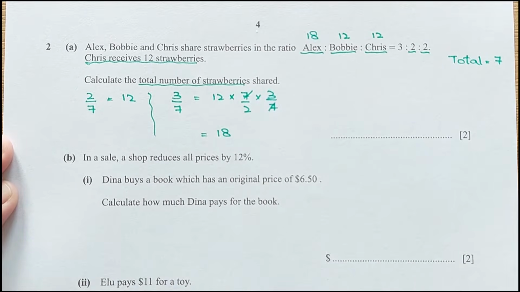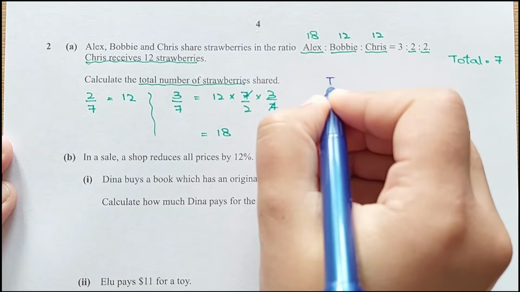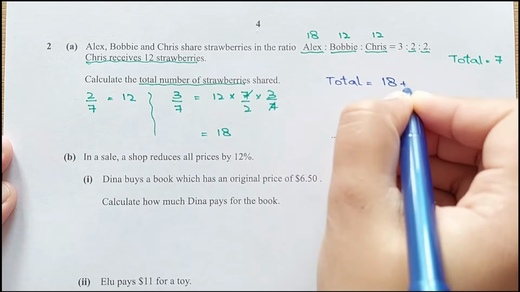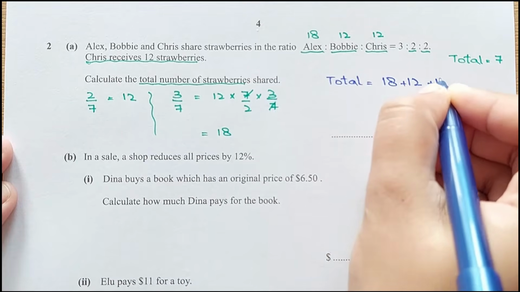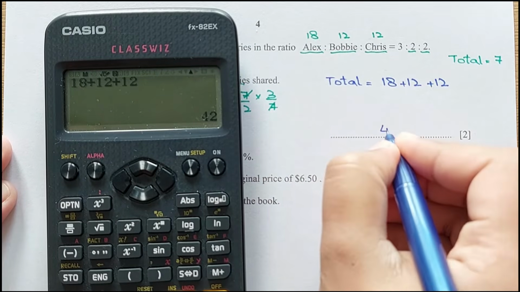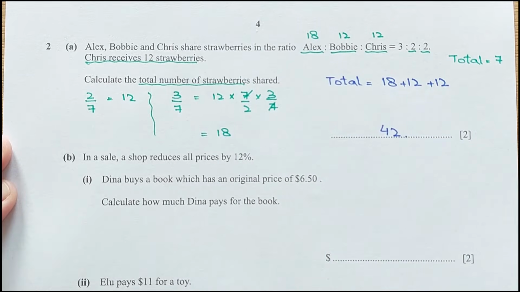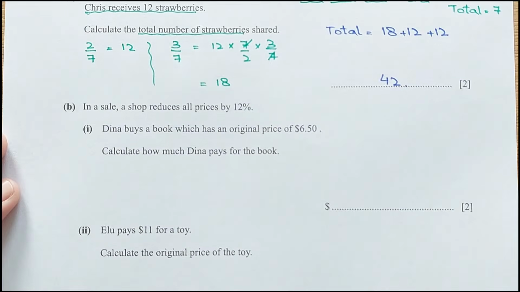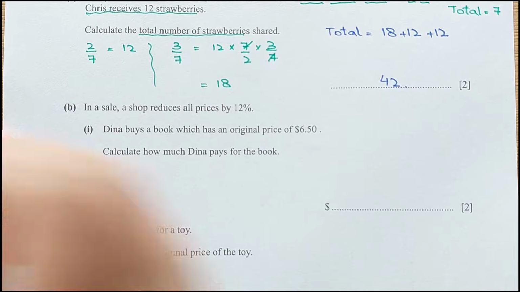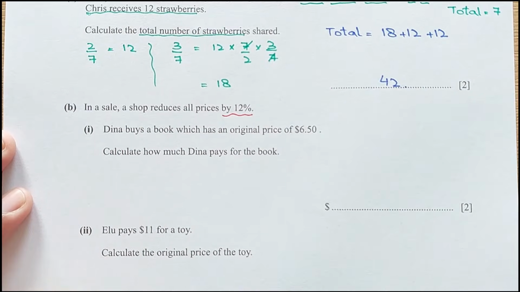Right. Now let me find the total number of strawberries shared. Alex is 18, Bobby is 12, and Chris is 12. So 18 plus 12 plus 12 is 42. Right. Now for part B, in a sale, a shop reduced all prices by 12%. So this is a reduction, sale price, right?